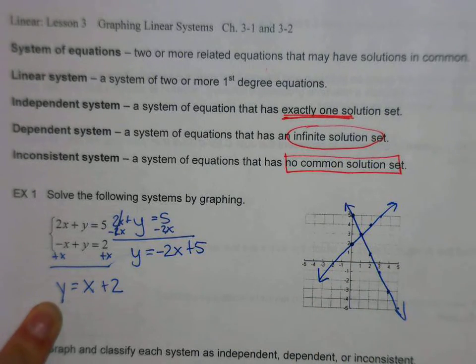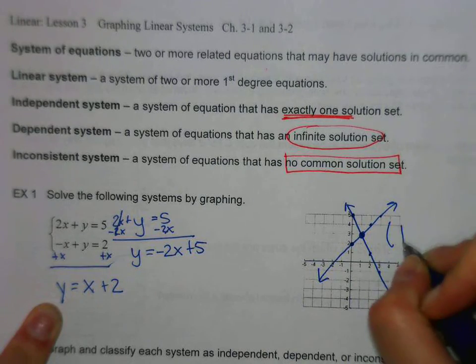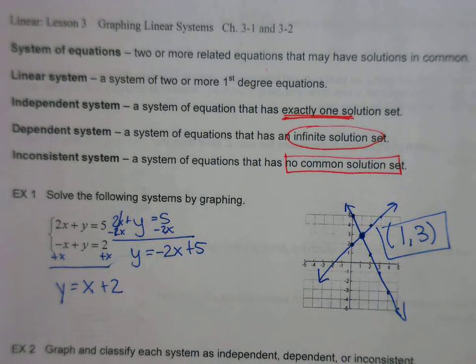So the solution to this is where they intersect. Right here is where they intersect, so our answer is (1, 3). That is the solution to our system.